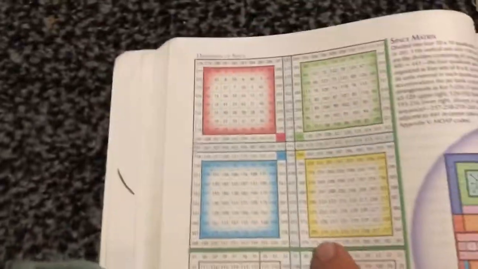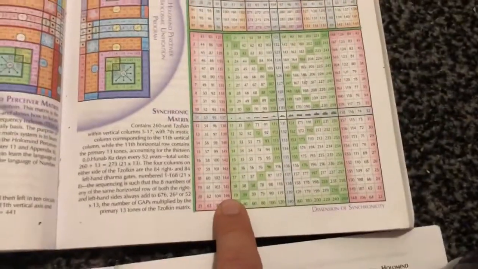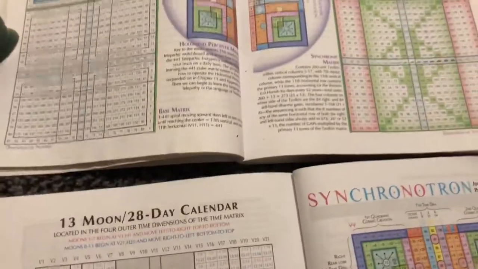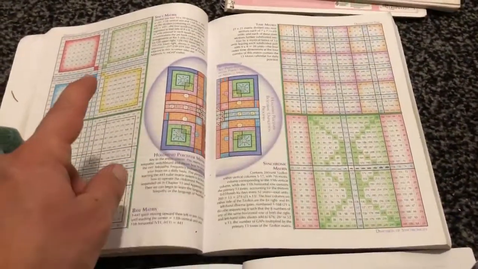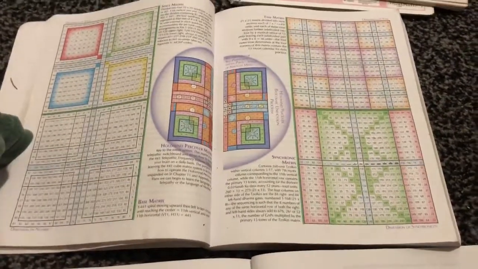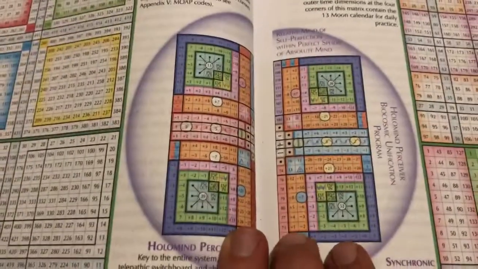Then we have the space, time, and synchronic matrices. Those are the other three accompanying ones, of which the telepathic frequencies are derived. They all occupy the same space, as well as the center one in here, the hollow mind perceiver.